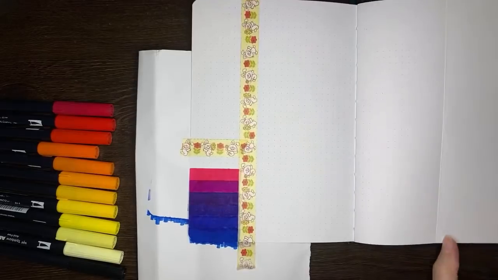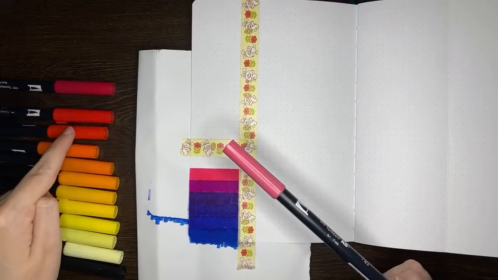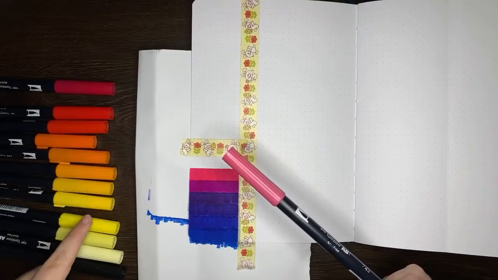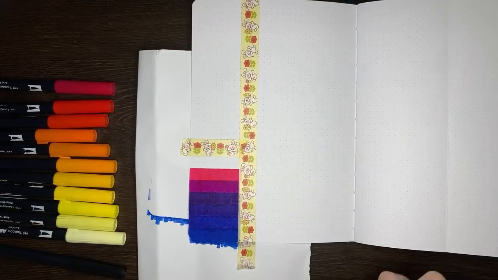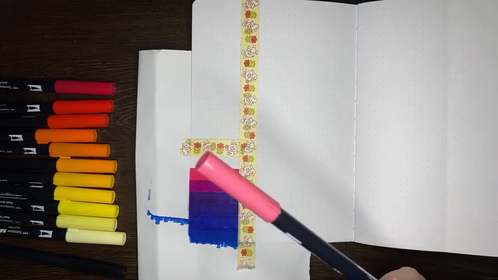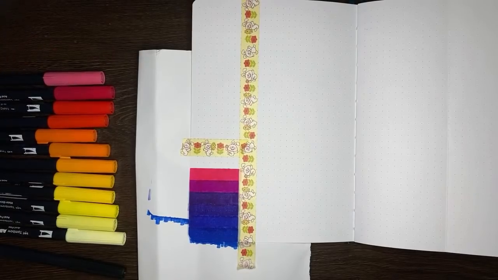No, that must be right. Okay, 6, 7, 8, 9, 10, 11, 12, 13, 14, 15, 16, 17, 18. No, one of these colors doesn't belong. And I have a sneaking suspicion it might be this one. I'm gonna go check before I put this down. Yeah, because that pink doesn't look right.